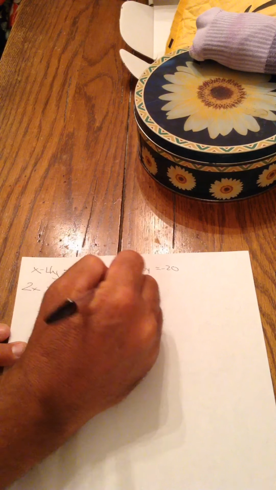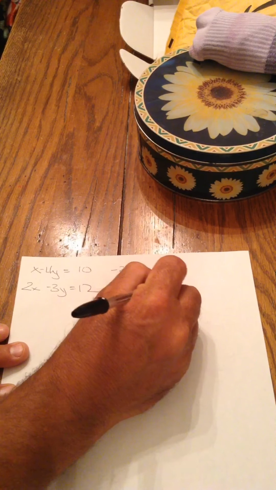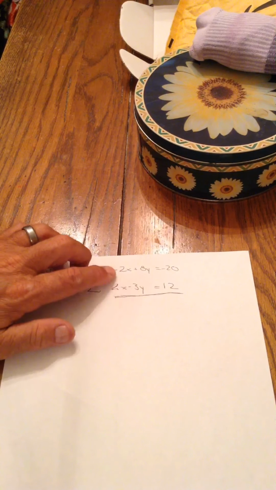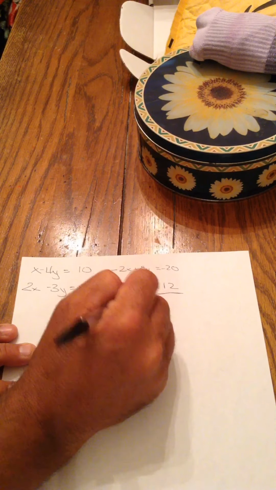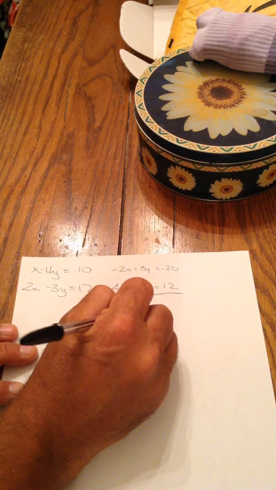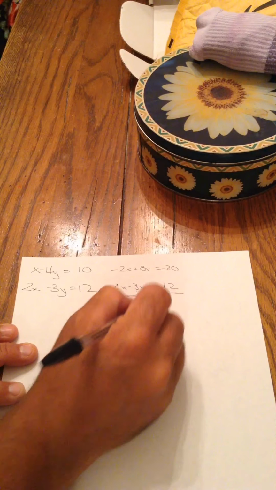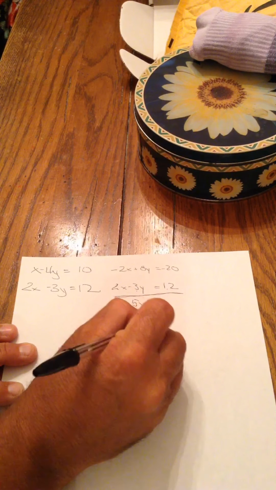Alright, and then 2x minus 3y equals 12. The reason I do that is now I'm going to add straight down, and what are the x's going to do to each other? Cancel out. So now I'm going to have 8y minus 3y, which is 5y, negative 20 plus 12, which is negative 8. Alright, divide by 5, y equals negative 8/5.